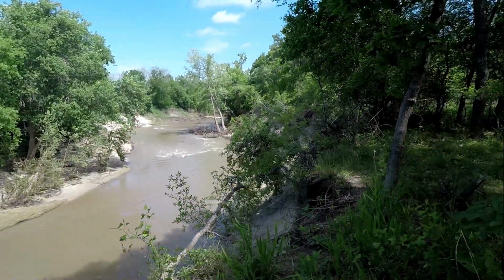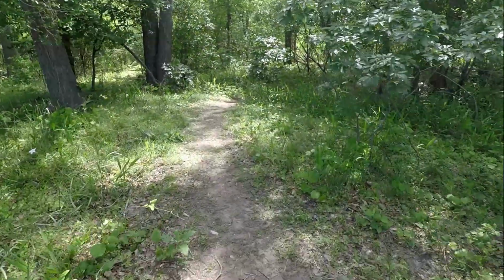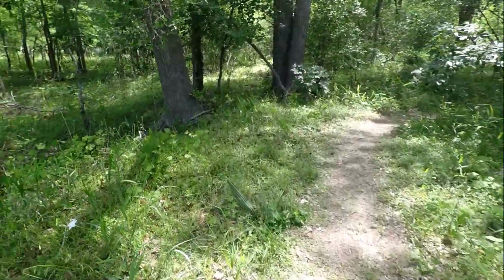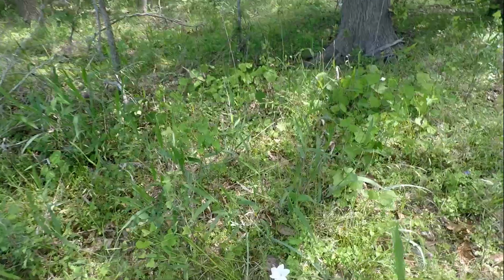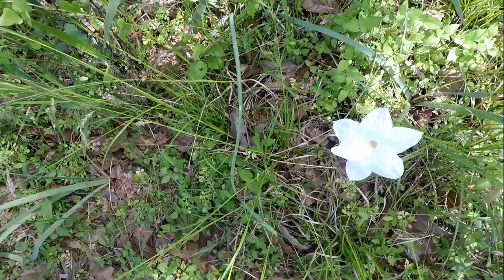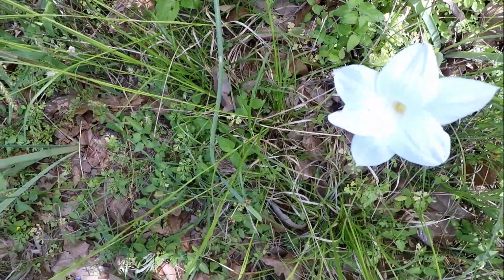This right back here is the little tiny side trail that we took. And oh, let me bring you one more thing that I just spied. Look at this white flower. Isn't that nice? It's a beautiful flower.